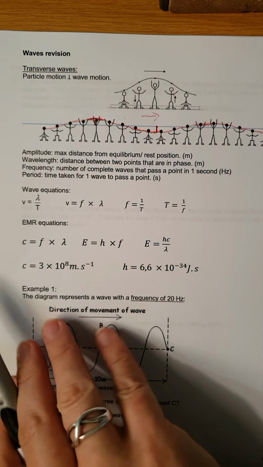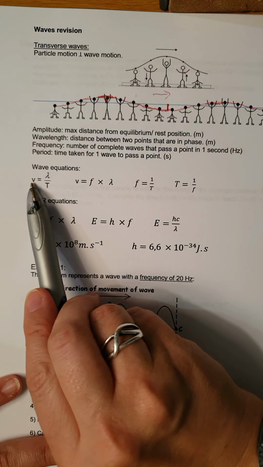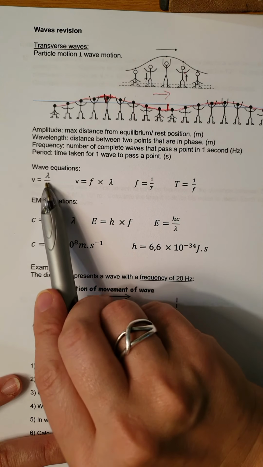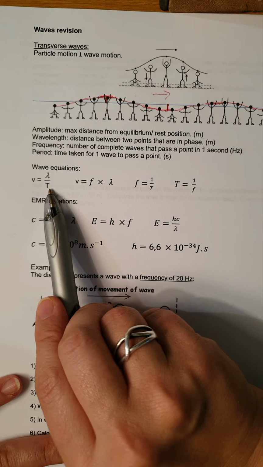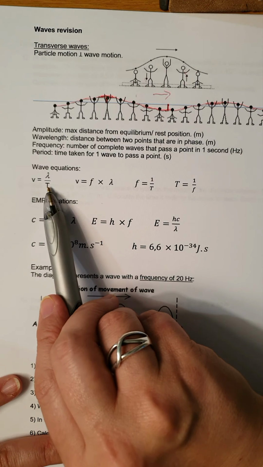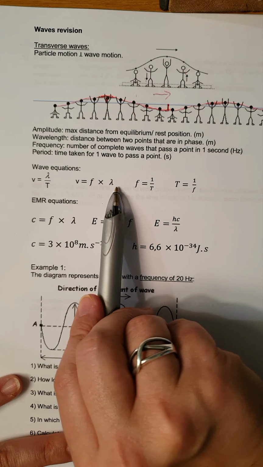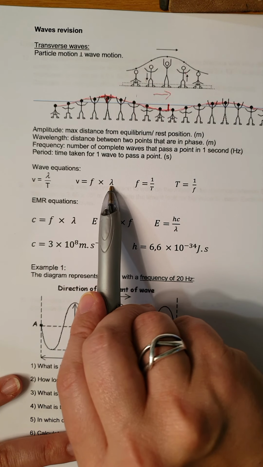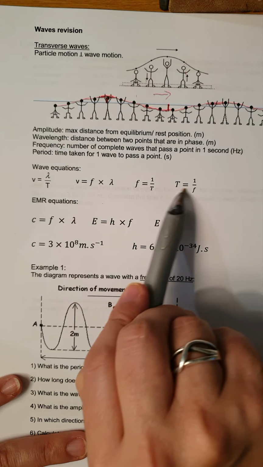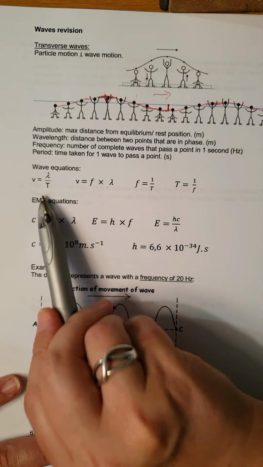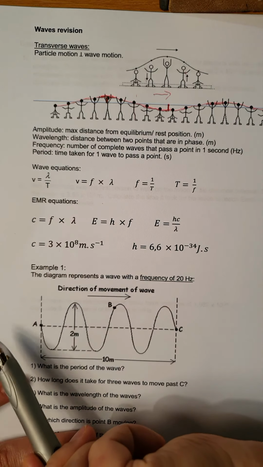All right, so the equations I want you to know how to work with. This is velocity is equal to wavelength over time. Now this really focuses on other waves, so like any other transverse wave, or even longitudinal waves like sound, you can use that. And then obviously you can change it up based on this. Frequency is 1 over period and period is 1 over frequency, so they can interchange like that.